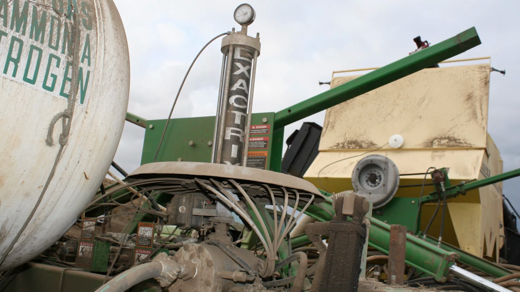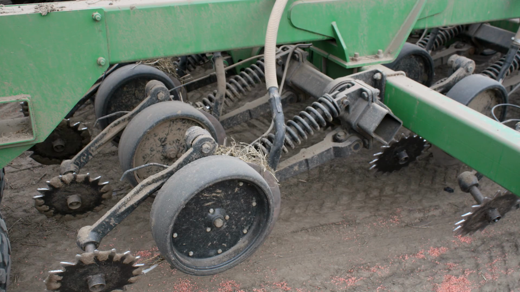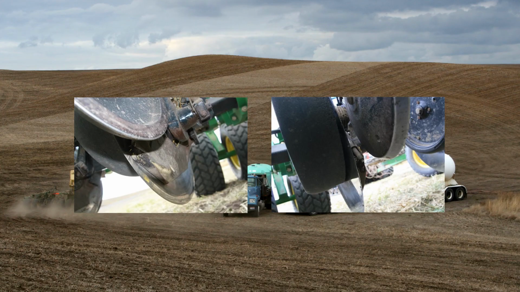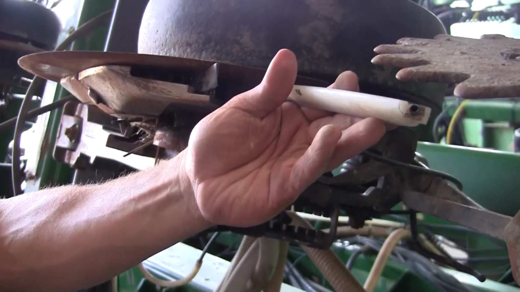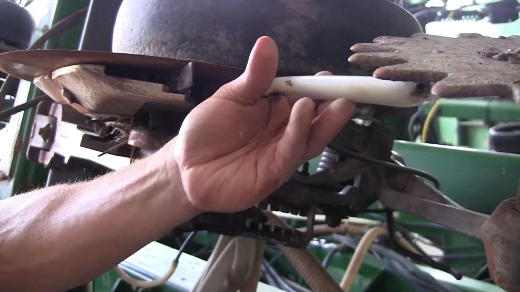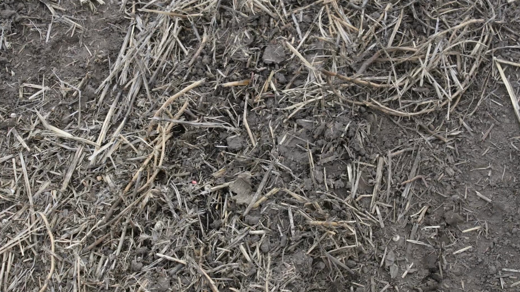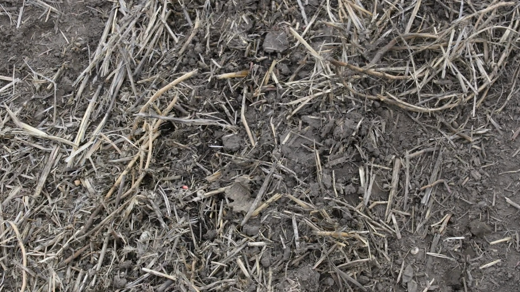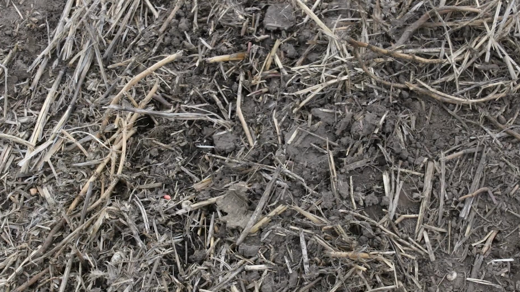So it takes that gas and liquid and turns it so it's pure liquid. And then it comes out as liquid out of the injection points of the discs that are going into the ground. It's keeping it as liquid so it's not gassing off and going into the atmosphere.